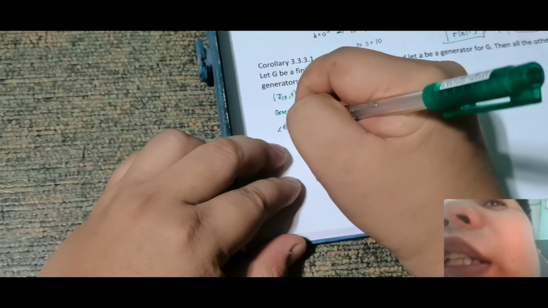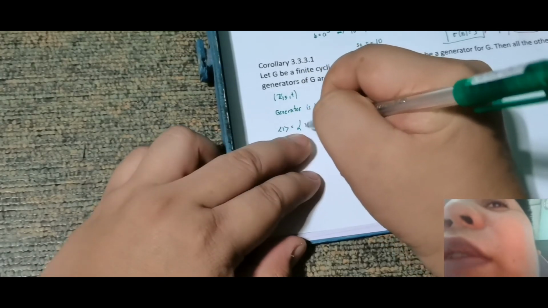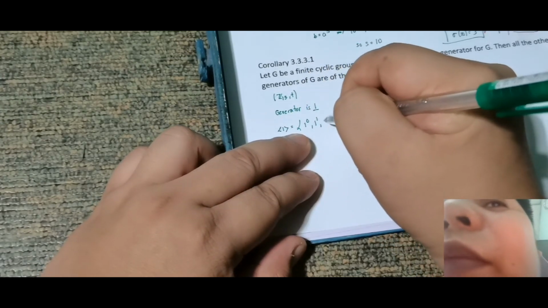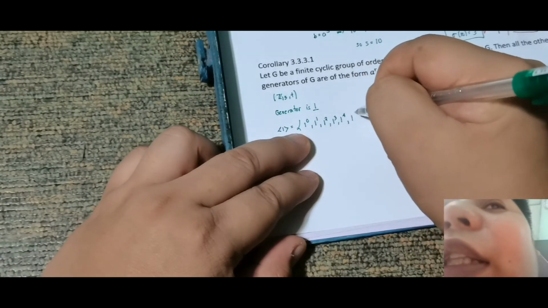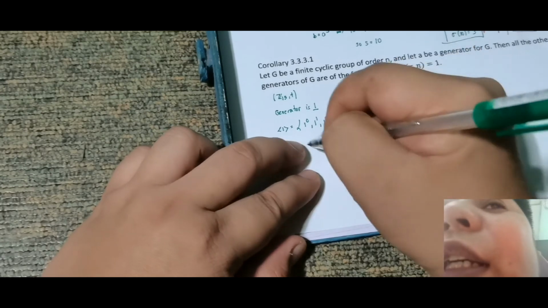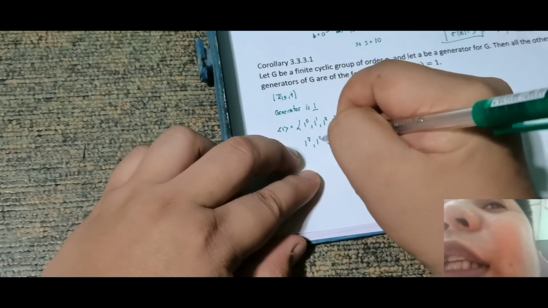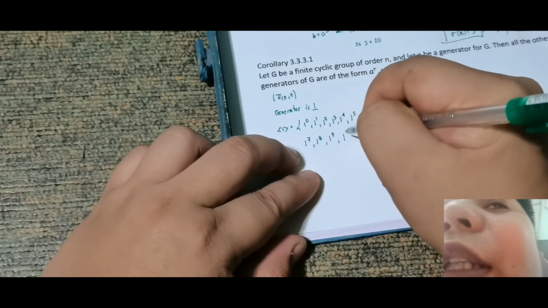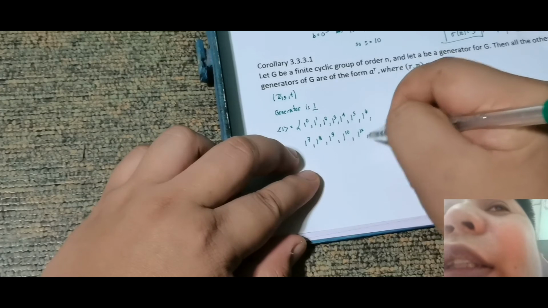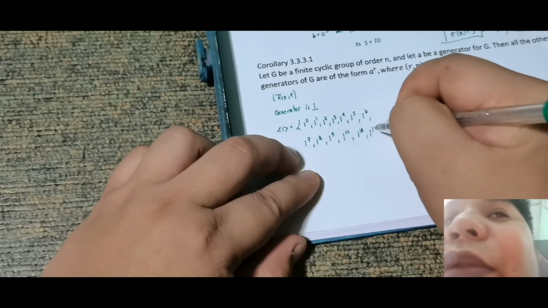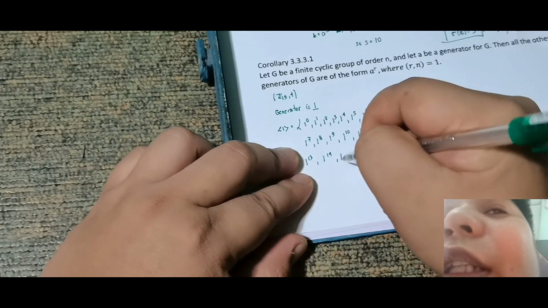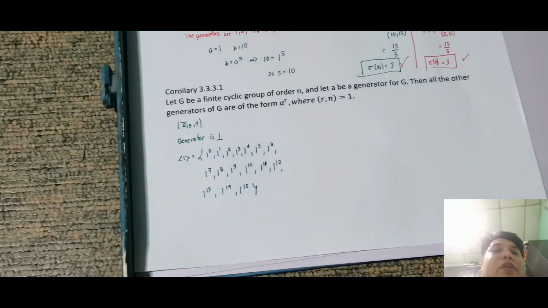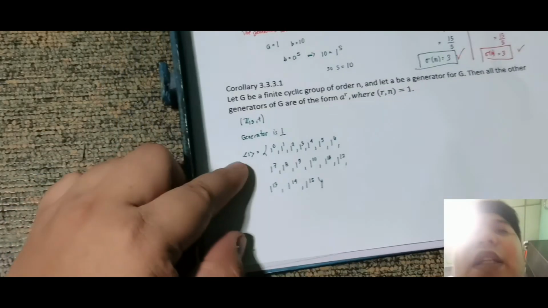Ito, the cyclic subgroup generated by 1 is equal to the set containing 1 raised to 0, 1 raised to 1, 1 raised to 2, 1 raised to 3, 1 raised to 4, 1 raised to 5, 1 raised to 6, 1 raised to 7, 1 raised to 8, 1 raised to 9, 1 raised to 10, 1 raised to 11, 1 raised to 12, 1 raised to 13, 1 raised to 14, and 1 raised to 15. So hanggang dyan lang kasi alam ko na order 15 siya eh. So again, order 15 yan. Ano yung n natin? Ang n natin dito is 15.